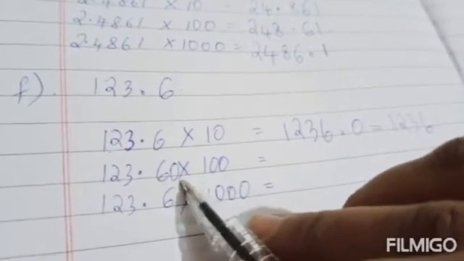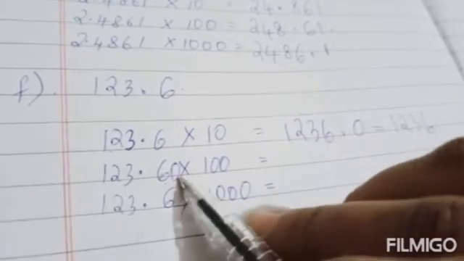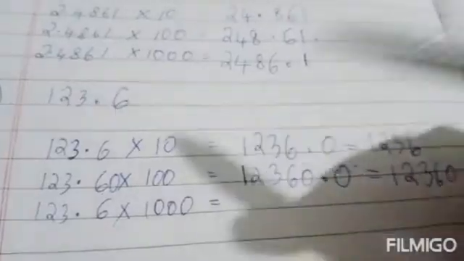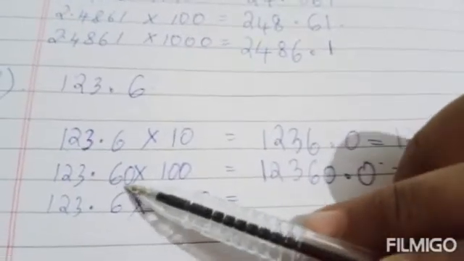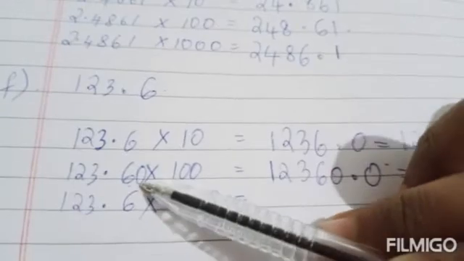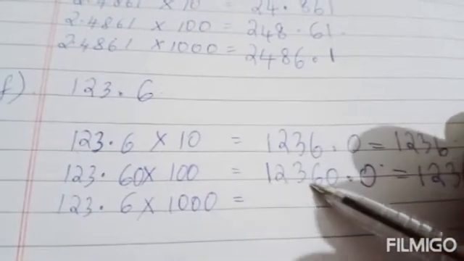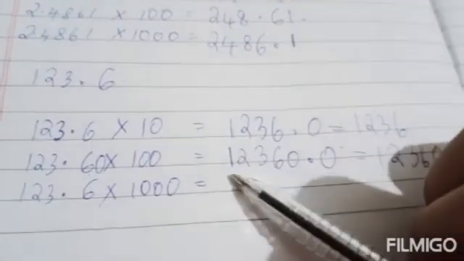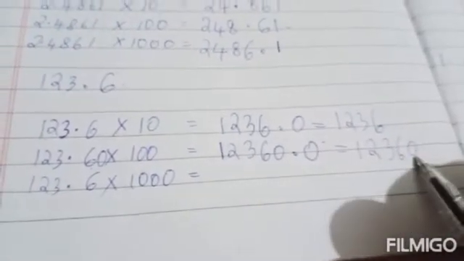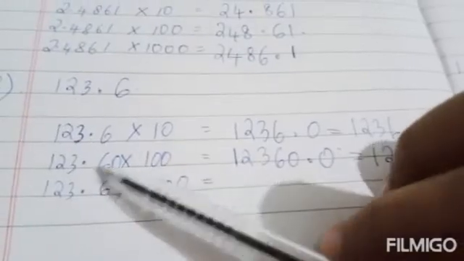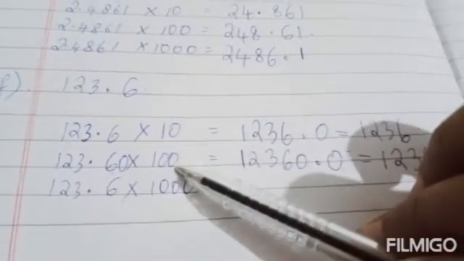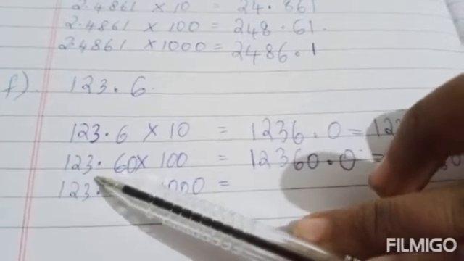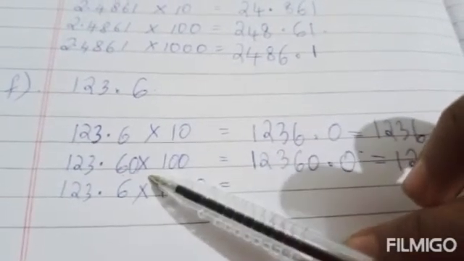After those 2 digits, you can put the decimal point. If you move the decimal point 2 digits to the right, you will get 12,360.0. That means 12,360. Okay.